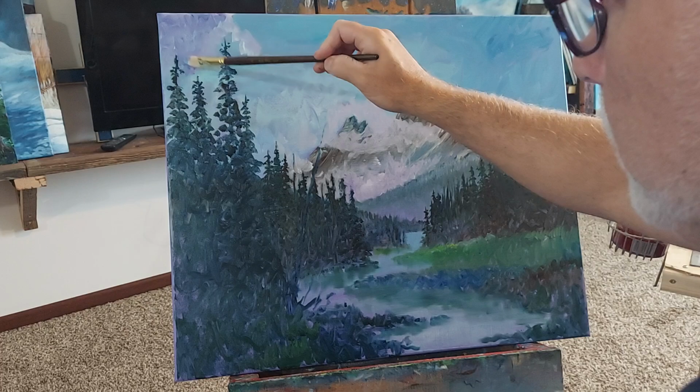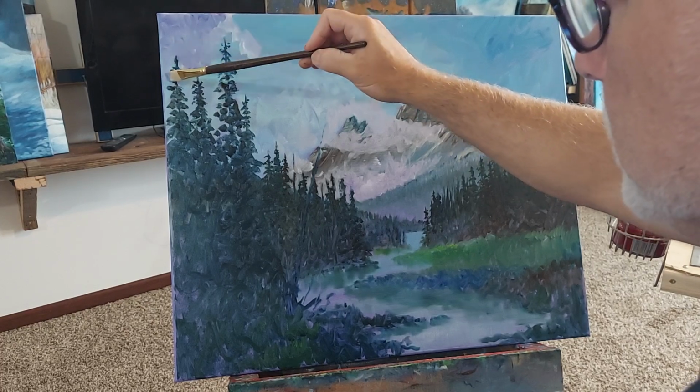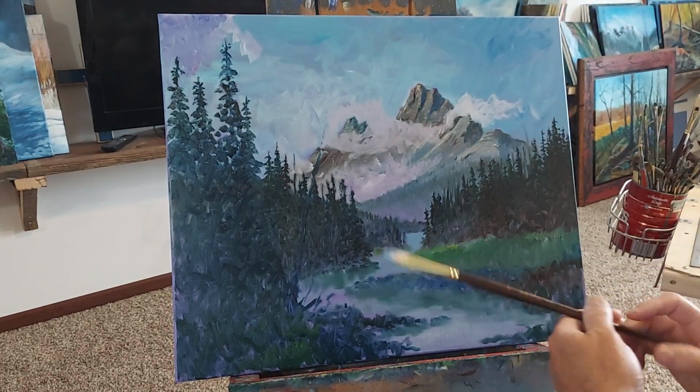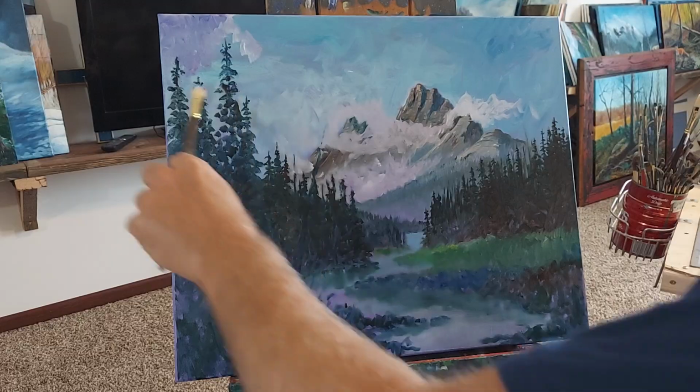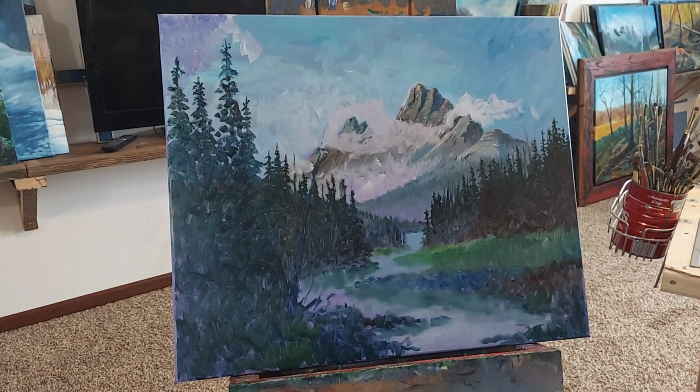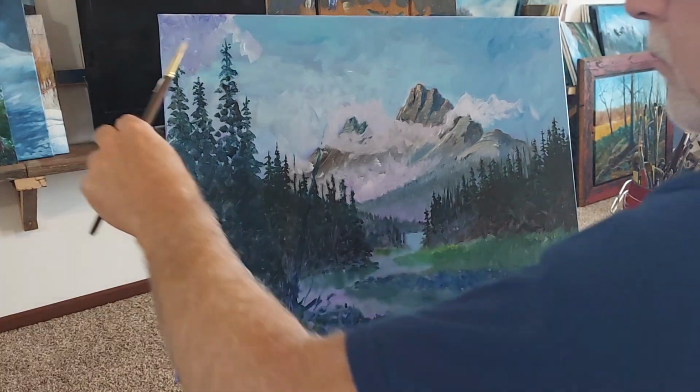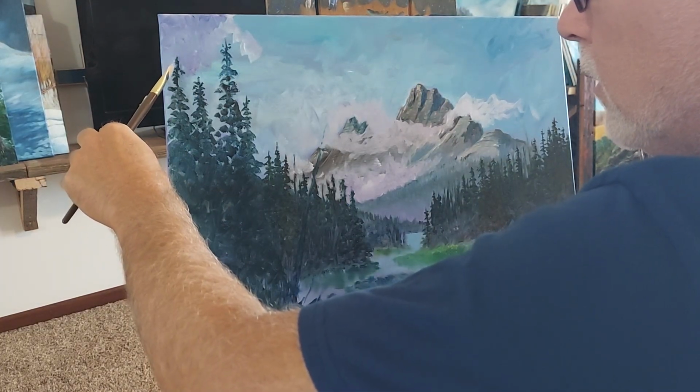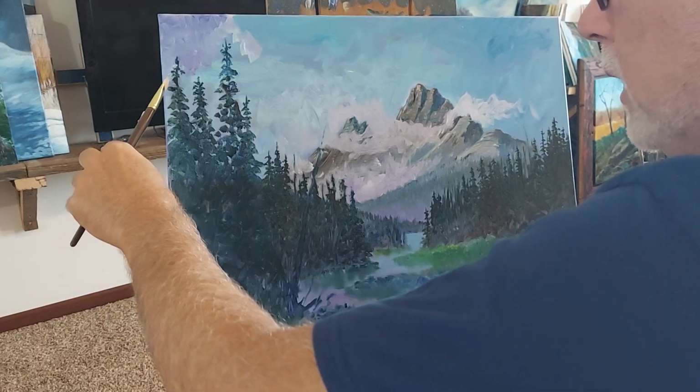Working back and forth in between them tree branches. I can put some sky holes in there. Negative space.